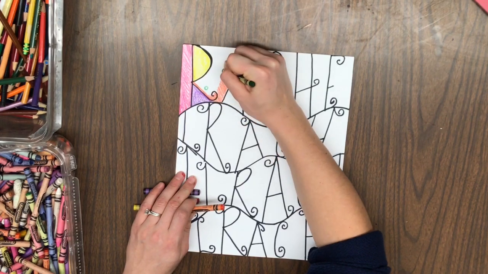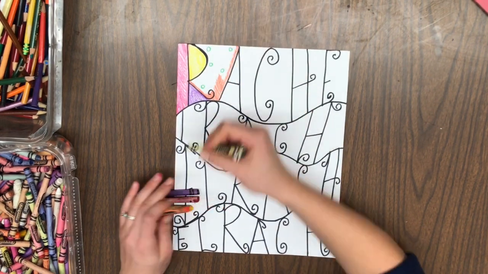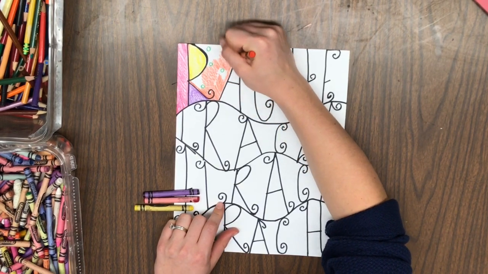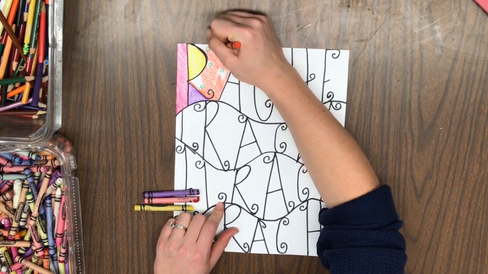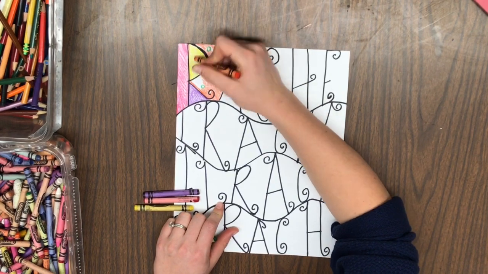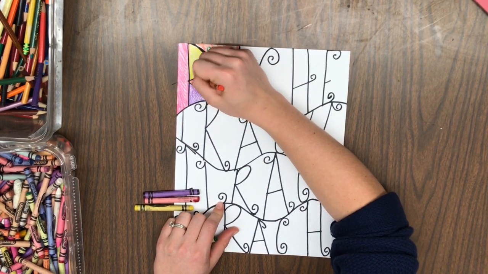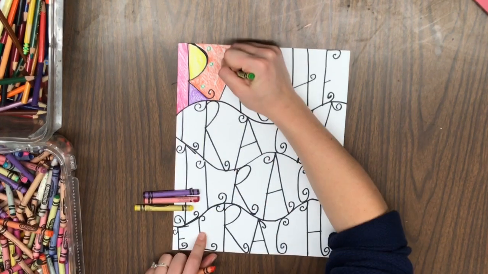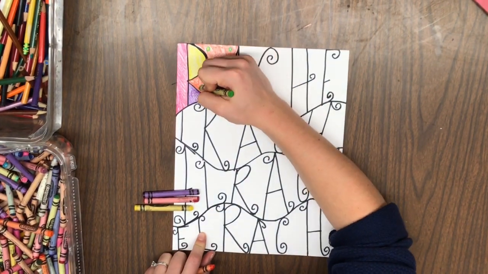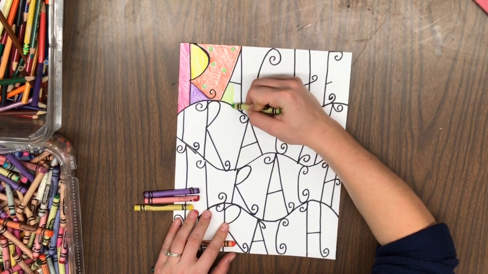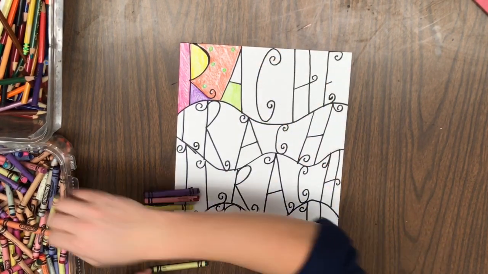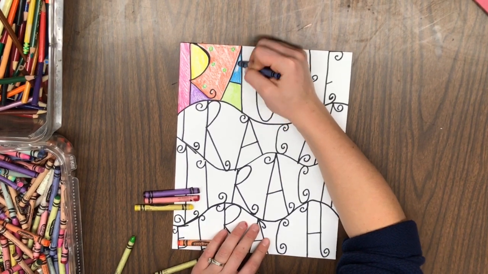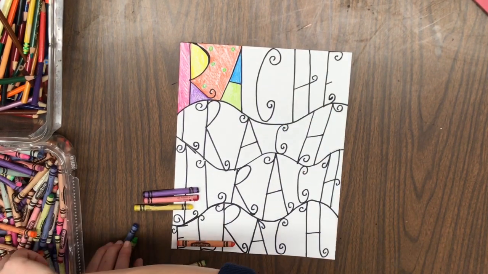I'm also doing things like shapes and lines inside my positive and negative space to give my paper more variety and interest. When I'm coloring in a space, sometimes it helps if I outline the space first and then color it in. It reminds me of where I am coloring.